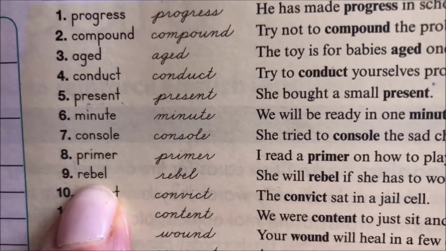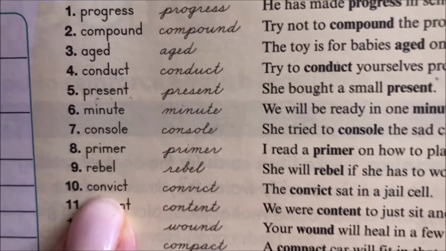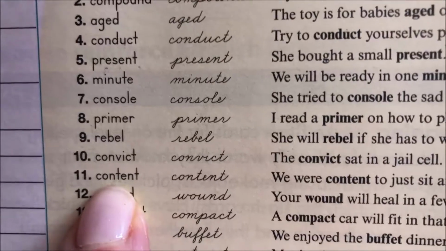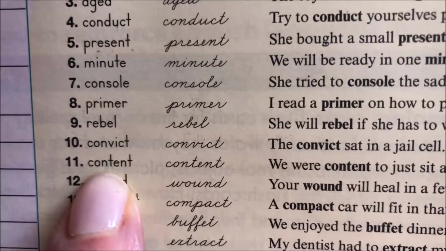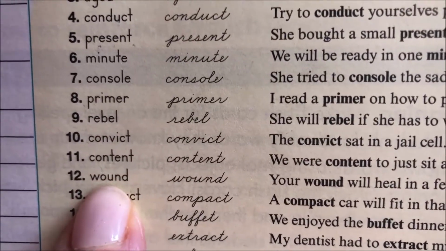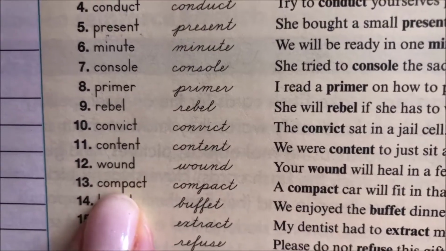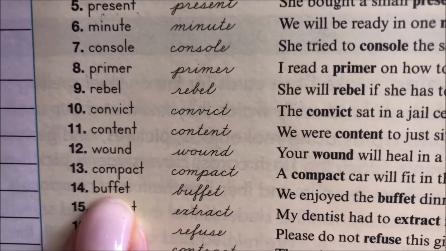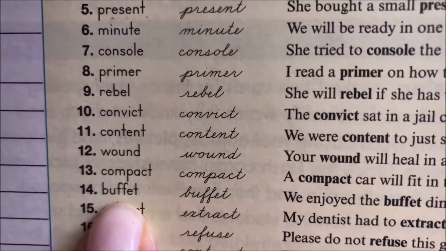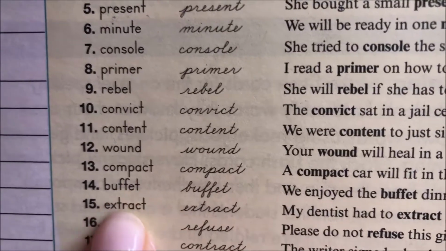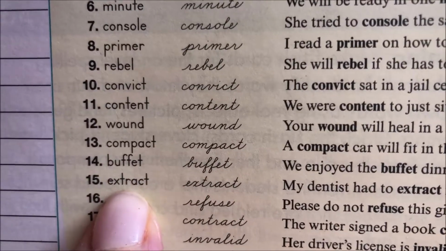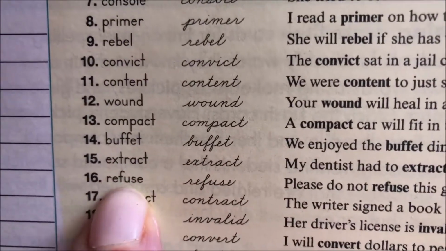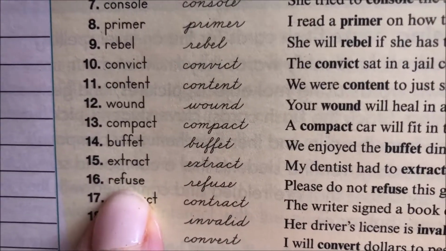Number 9, rebel or rebel. 10, convict, convict. 11, content, content. 12, wound, wound. 13, compact, compact. 14, buffet or buffet. 15, extract or extract. 16, refuse or refuse.